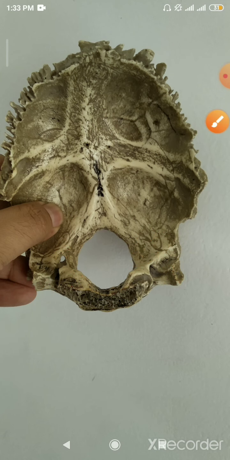Now we will talk about the condylar part. The inferior surface of the condylar part presents an obliquely placed articular surface, that is the occipital condyle.